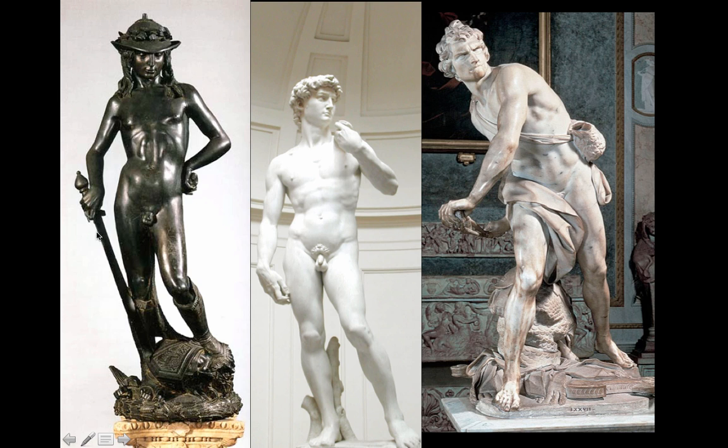So he goes out, he faces Goliath, he uses a slingshot to throw a stone and stun Goliath. Goliath falls to the ground, and then he uses this sword here in Donatello's version to behead the giant Goliath and defeat him. So Donatello's features the moment after. We have the head of Goliath down below, and we have a very small, effeminate version of David standing proudly over the head of Goliath.